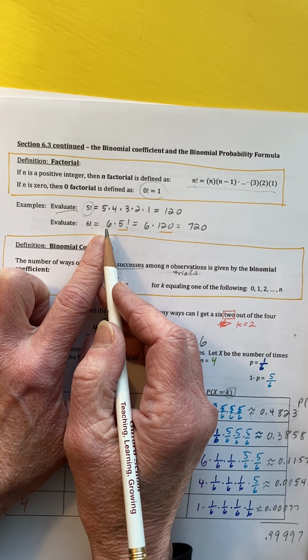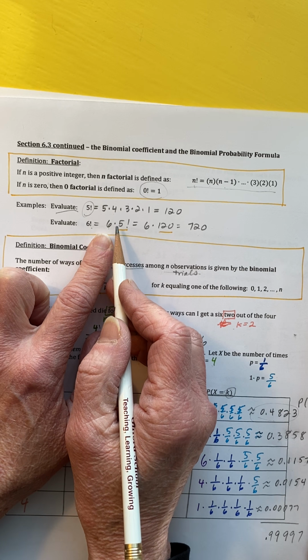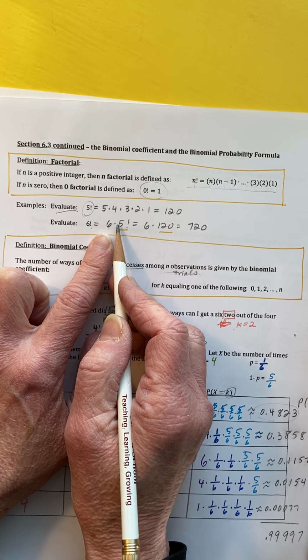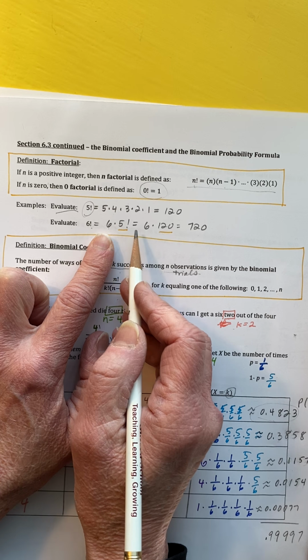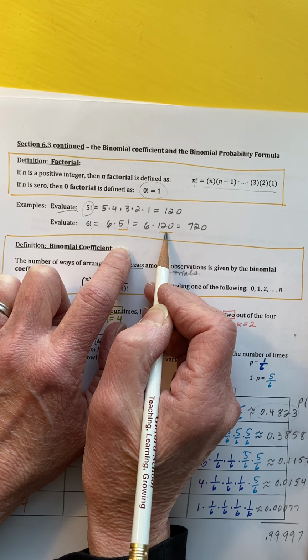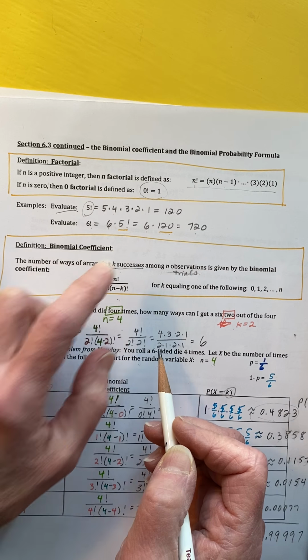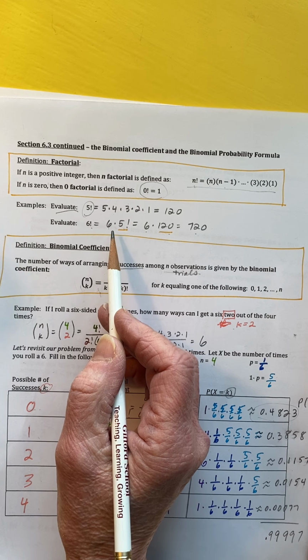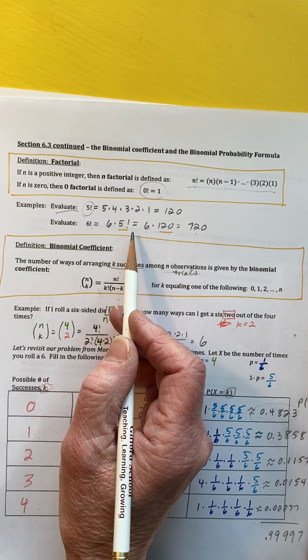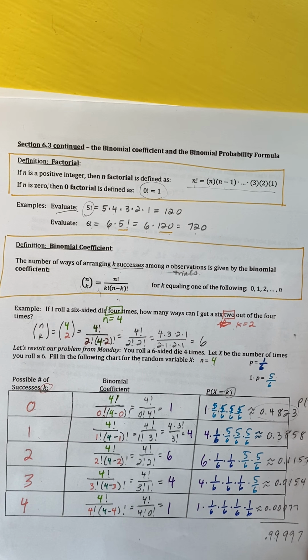But I could also think of that as 6 times 5 factorial, because remember 5 factorial means 5 times 4 times 3 times 2 times 1. Since I already did the work to figure out 5 factorial, I know that equals 120. So it's 6 times 120, which is 720. Sometimes it's useful to think of a factorial as another factorial multiplied by the extra numbers you need.